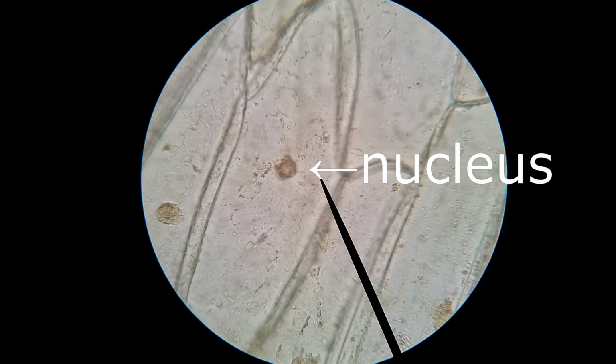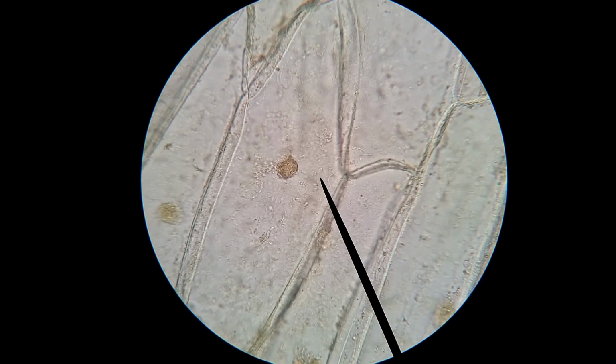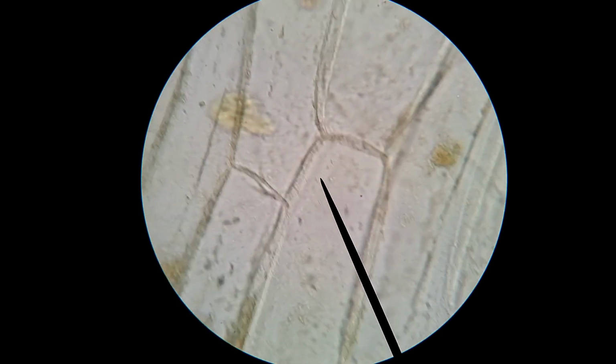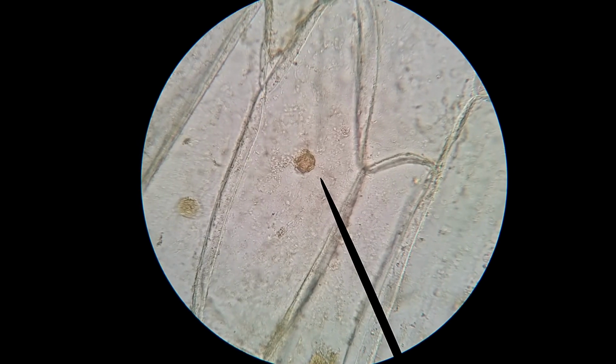In addition, you can see a structure in these cells that we talked about yesterday. What we're looking at right now is the nucleus of the cell. It contains the instructions for the cell to perform all of its functions. It also controls when this cell will multiply to make more cells.